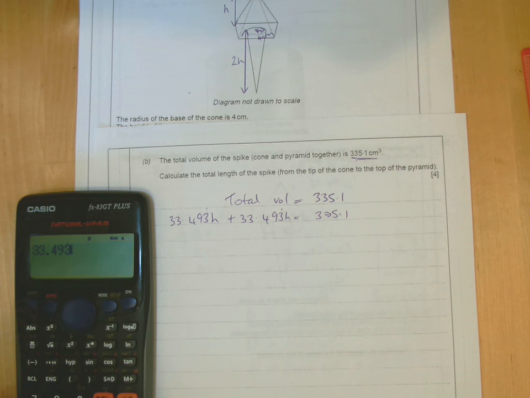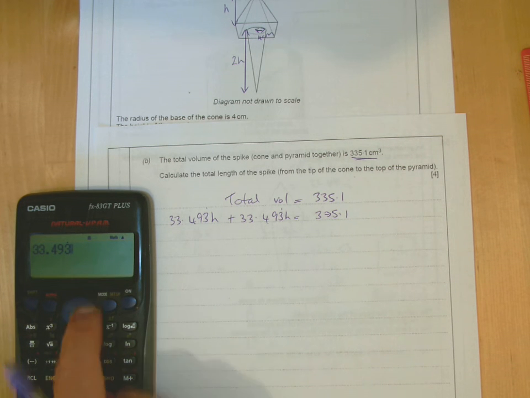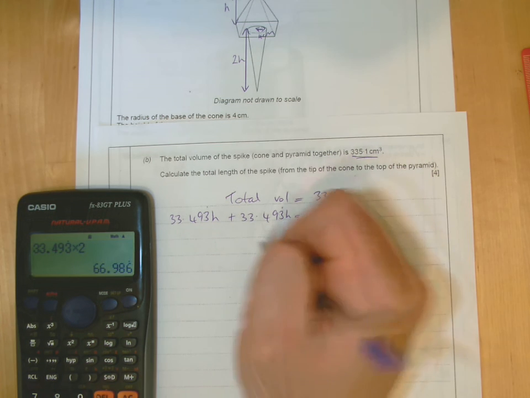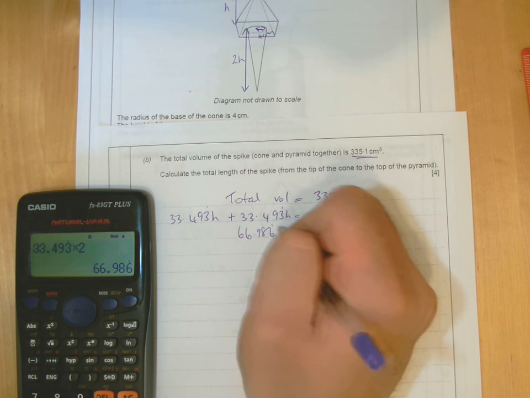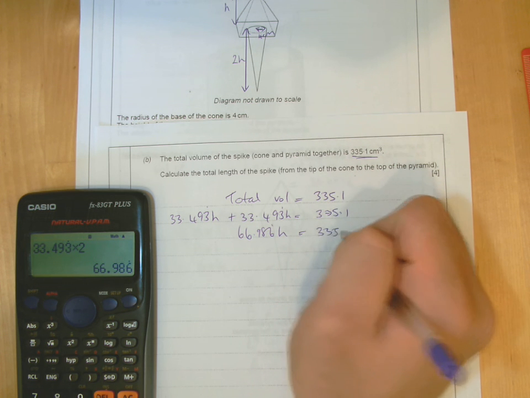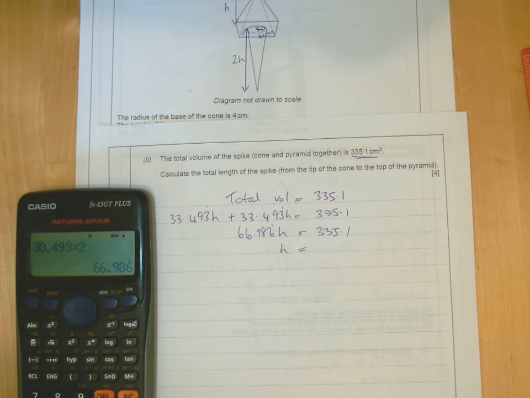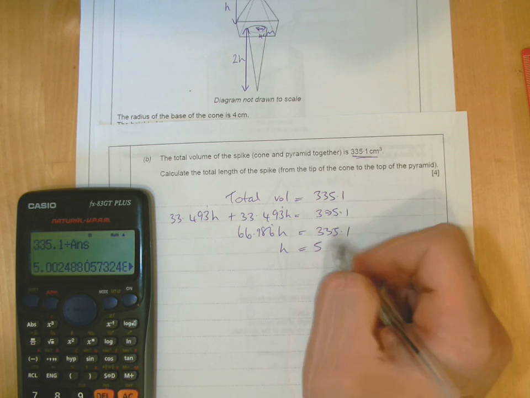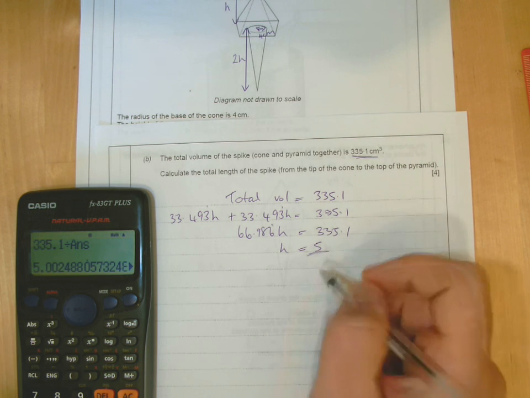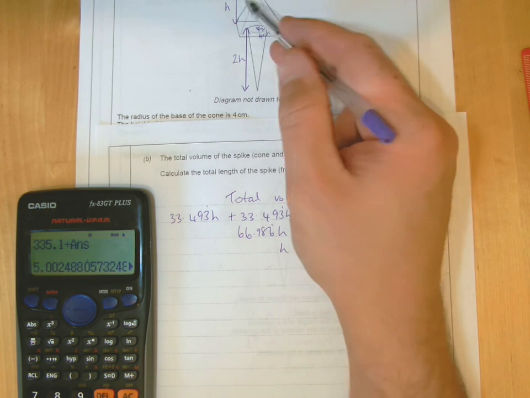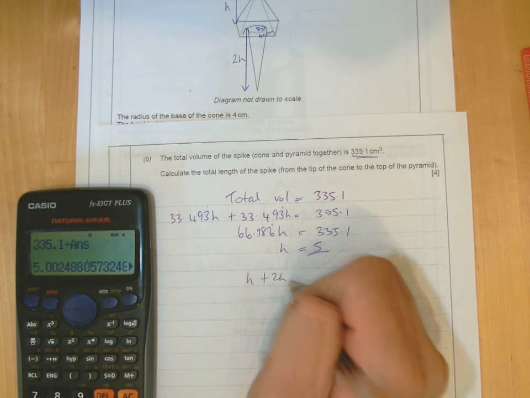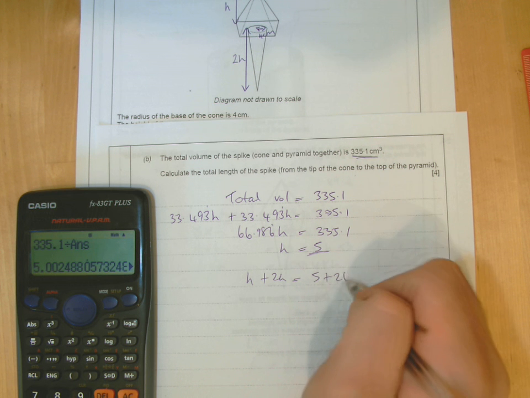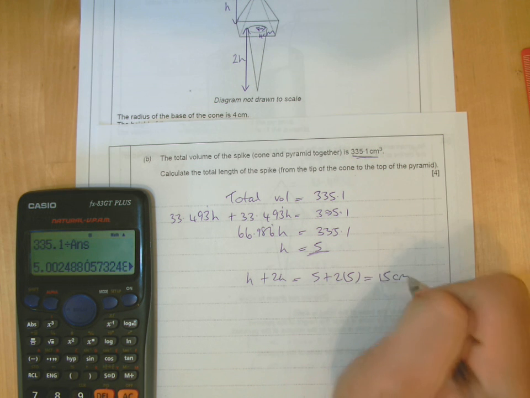So you got that. Of course, you want to times that by 2, because there's 2 of them, so you just add it to yourself. So you get 66.986 recurring H equals 335.1, and then to get H, do 335.1 divided by that answer, so you get pretty much 5, isn't it? H is equal to 5, and because you want the whole height of it, the height represented here by H plus 2H, so that'll be 5 plus 2 lots of 5, which is equal to 15 centimeters.